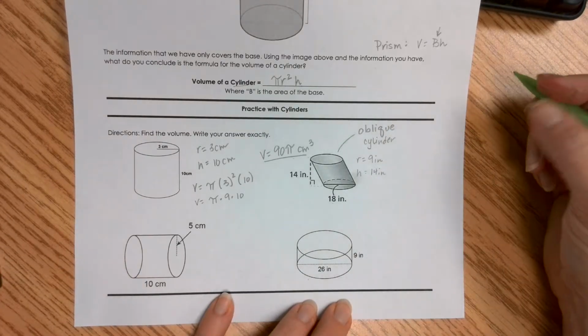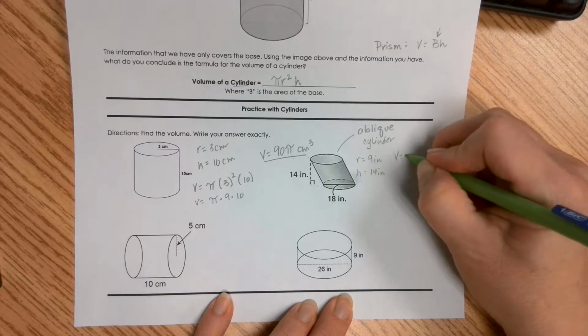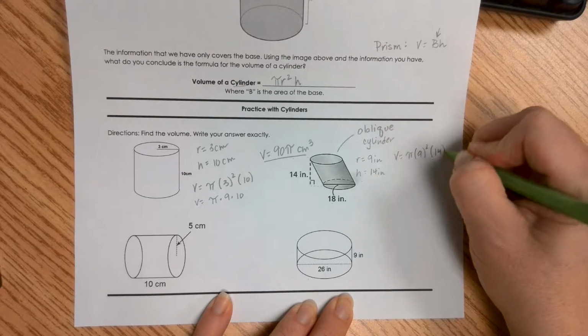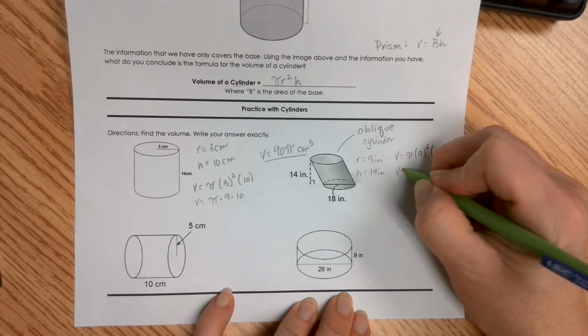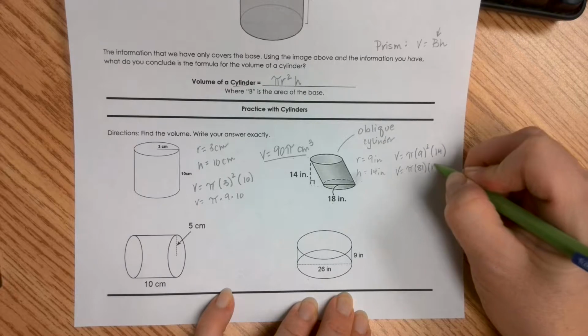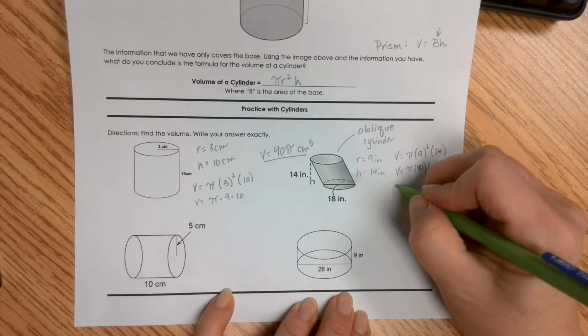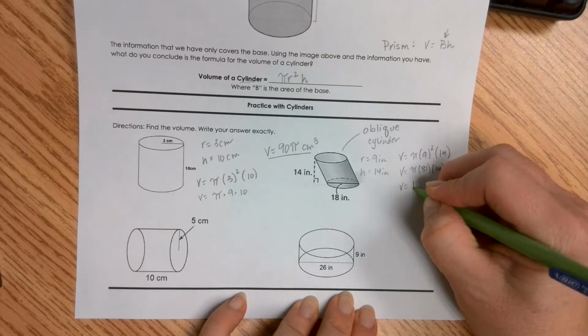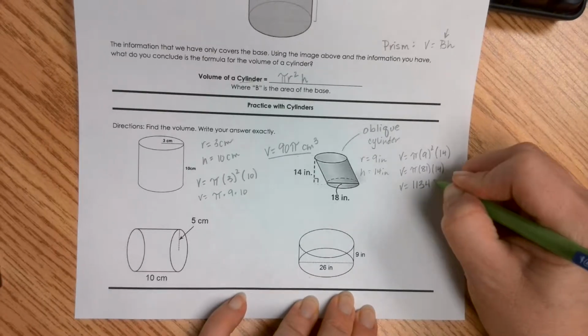So when I use my formula, I'm going to have pi times 9 squared times 14. I'm going to square the 9, so pi times 81 times 14. I'm going to need a calculator. 81 times 14 is 1,134.